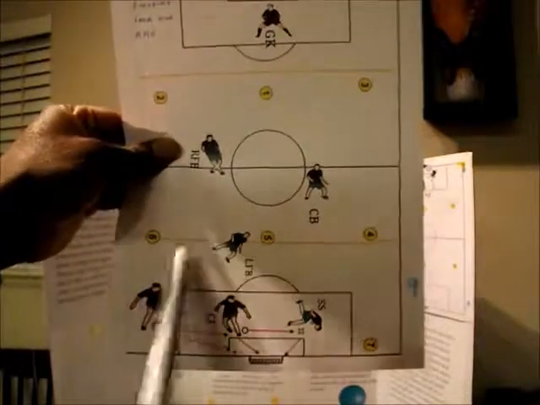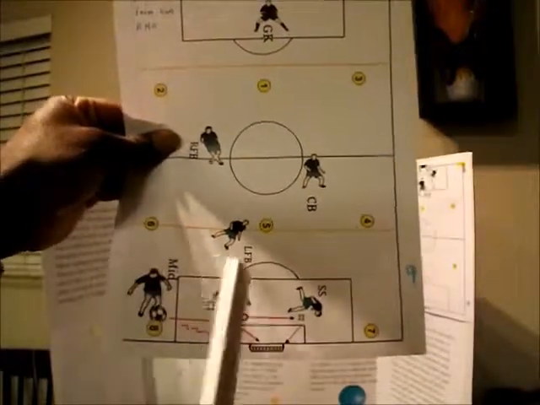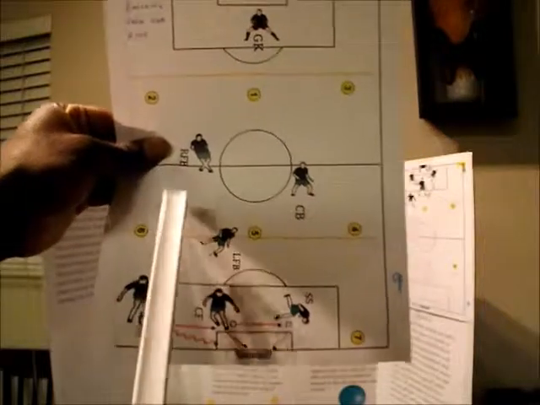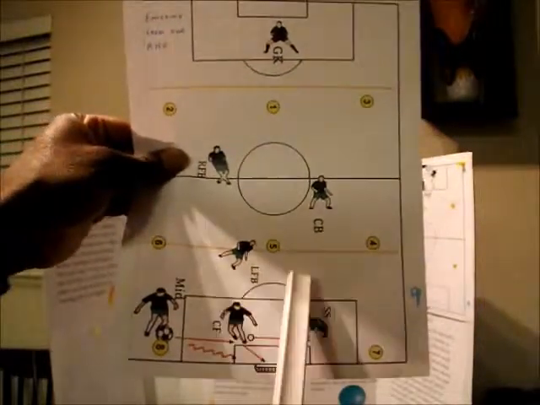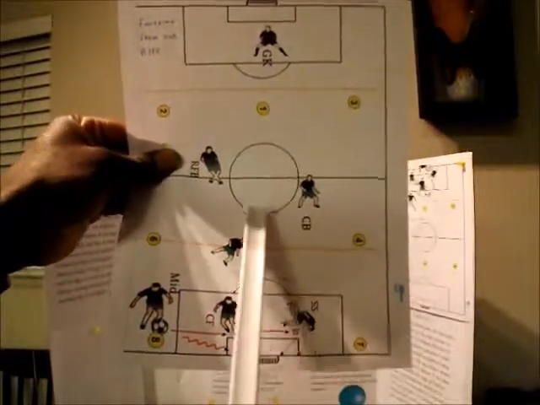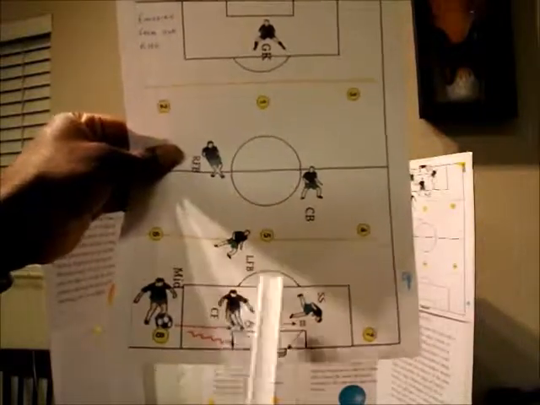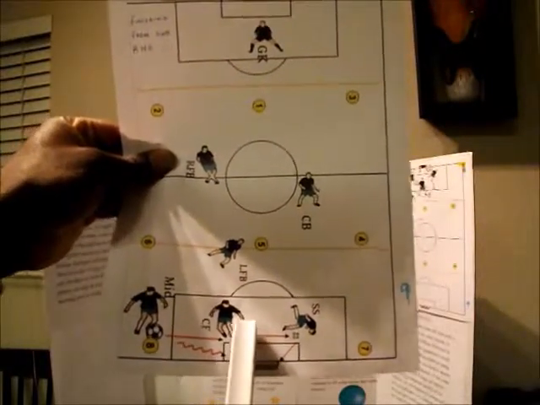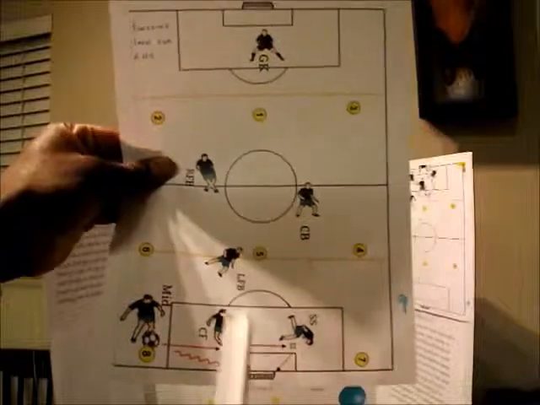But this is where we are most vulnerable, and this is where the kids need to understand. Once we are in this advanced position, the left back needs to move forward to stop if there's any interception of the ball before it gets to our area.